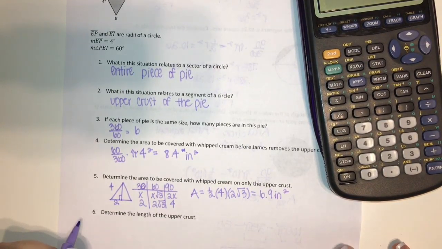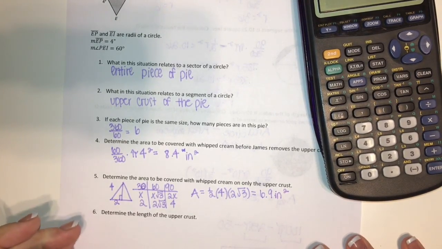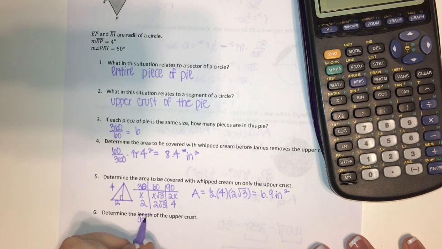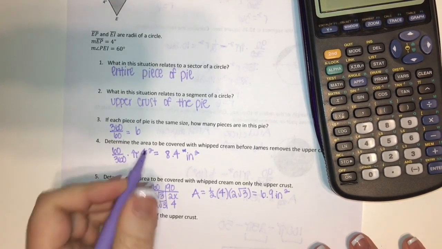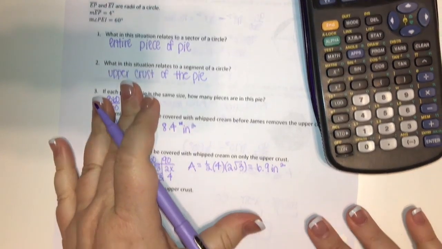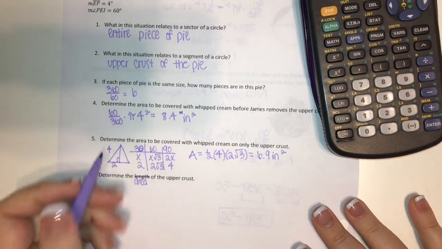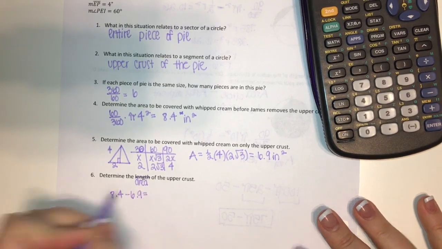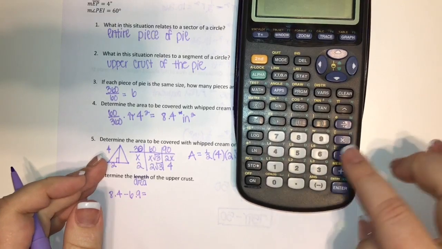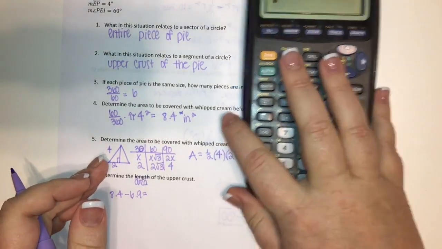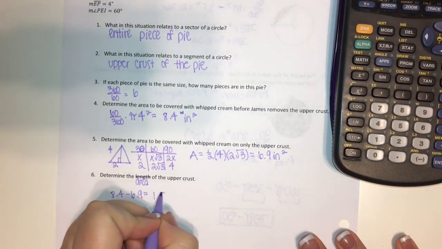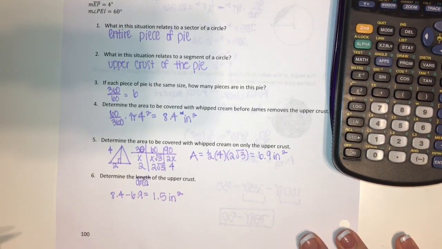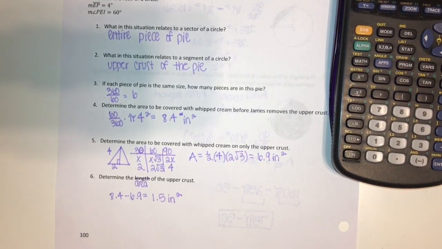Determine the length of the upper crust. And so I think this is supposed to say area, so we're going to change this to area. So the area of the segment, I take the area of the sector and I subtract out the area of the triangle. So 8.4 minus 6.9. And that gives me 1.5 inches squared. That's how much pie James is not eating from his slice of pie.